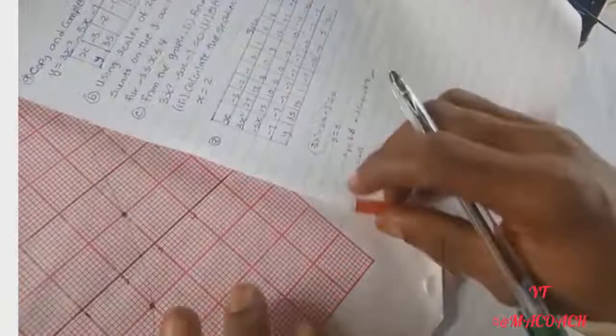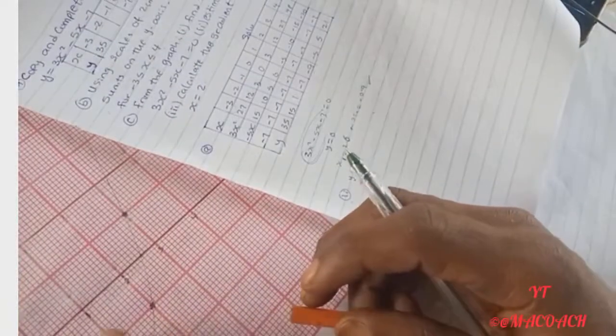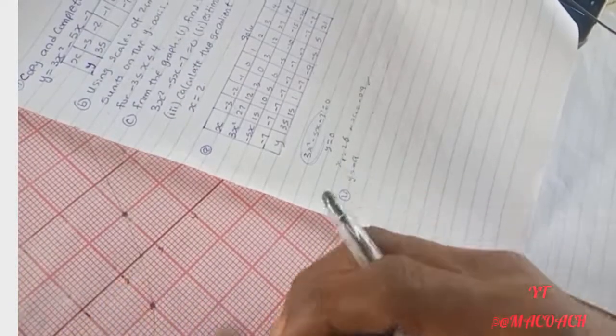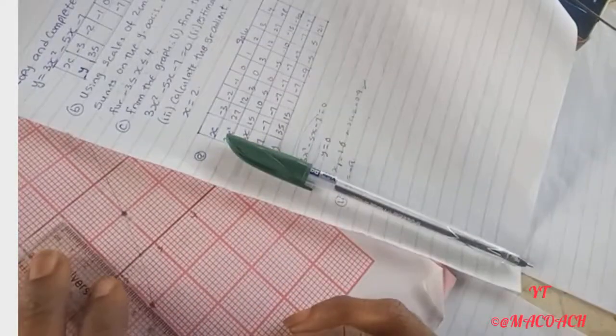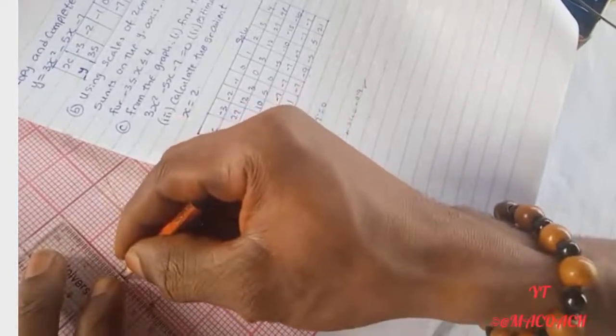Okay, so the second question now: calculate the gradient of the curve at the point s is equal to 2. To get that, you see that in this place is our s-axis now. s is equal to 1 here, s is equal to 2 here. So you just use the ruler and draw a straight line until the place where s is equal to 2, until it touches the curve you drew here. So let's draw a straight line here.